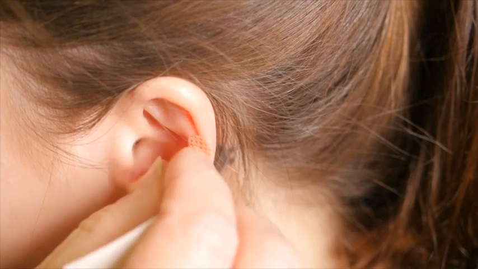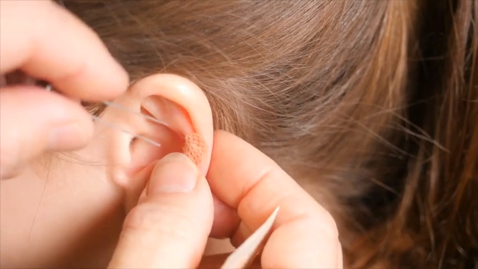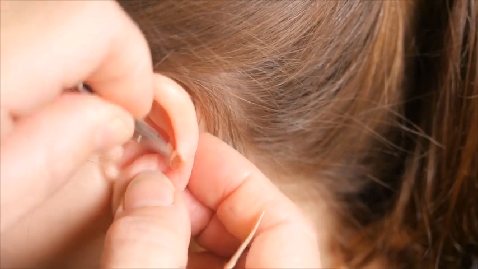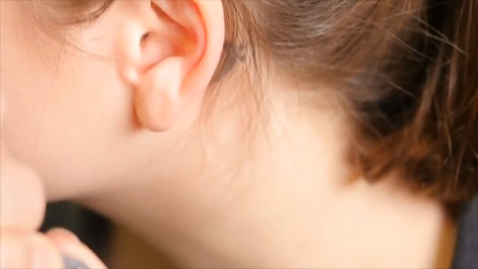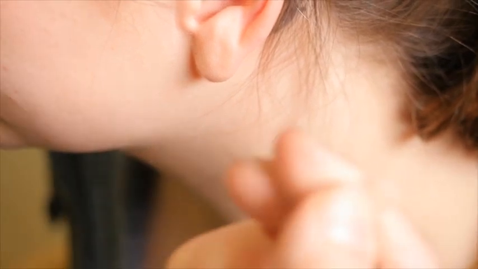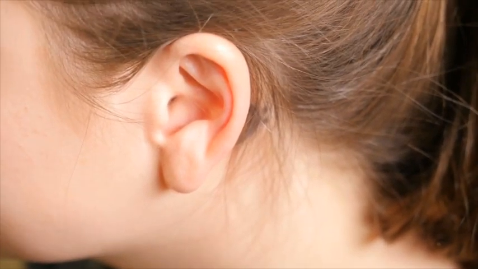And then when it comes time to remove the needle, she can either use her fingernail or a little pair of forceps and just pull that tape off, and the needle should come right along with it, which you can see right there. And then these can be disposed of.